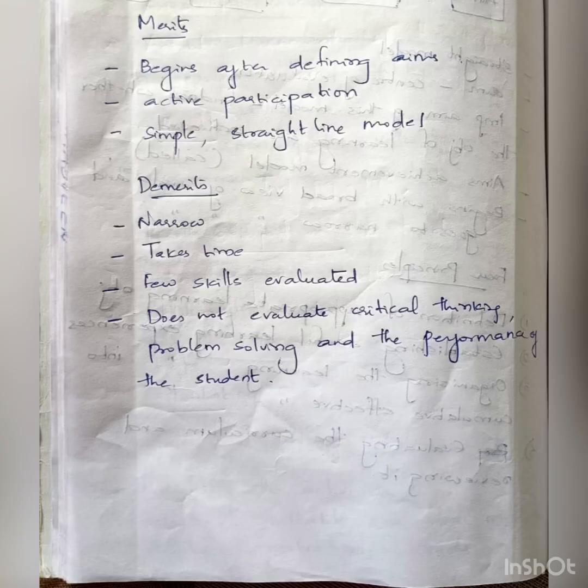Next, below that, come the merits of this model. Merits are that it begins after defining aims, it involves active participation, and it is a simple straight line model. Then the demerits of this model are that it is narrow, it takes time, few skills are evaluated, and it does not evaluate critical thinking, problem solving and the performance of the student. Next we can see the other model.